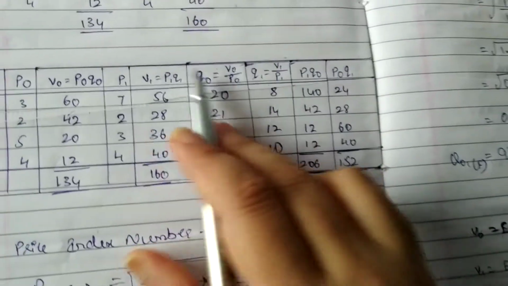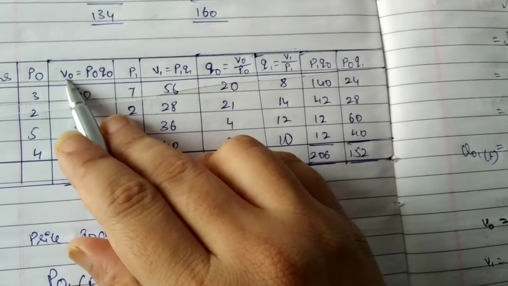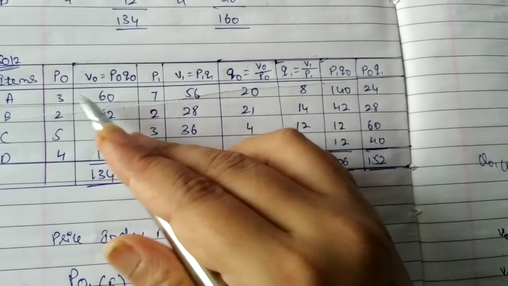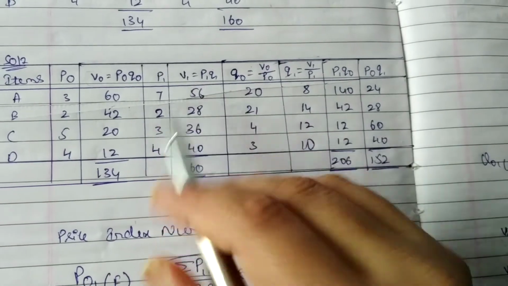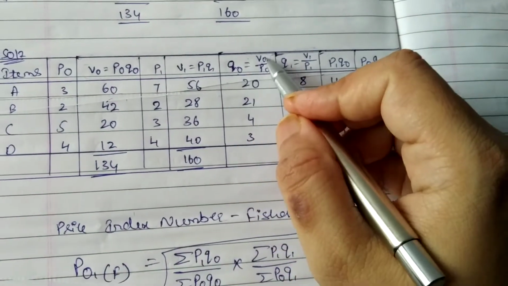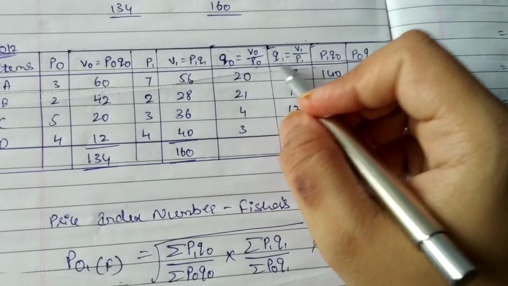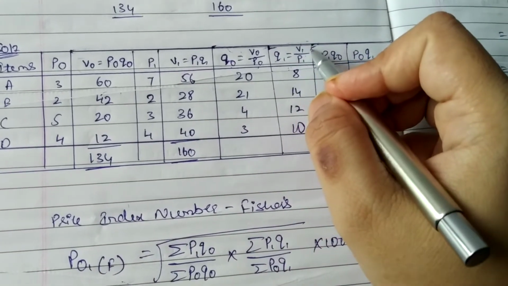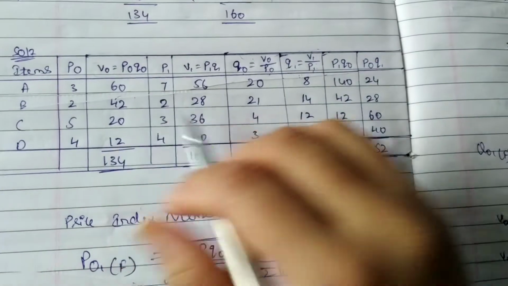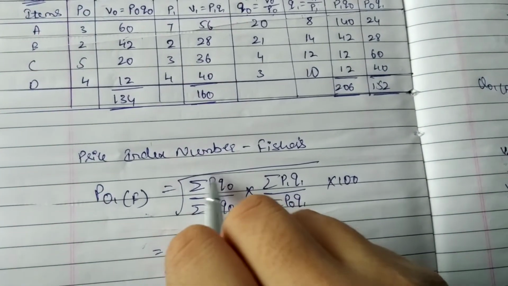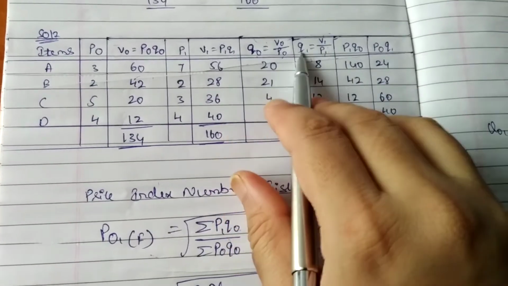So this is the formula we have substituted. Value is the total amount you have paid, and the price is the per quantity price. So we'll get to know our quantity. So value divided by price is nothing but quantity of a base year, quantity of a current year. So value divided by P1. To calculate with the fishes, we want Q1 and Q0 as well. Okay, so we need to find out these two.